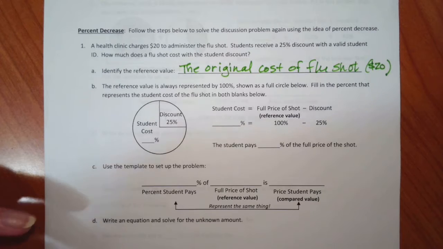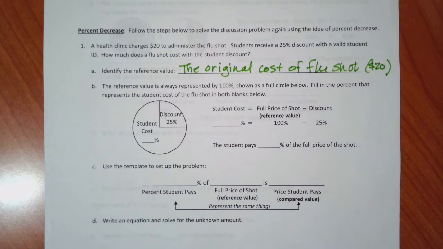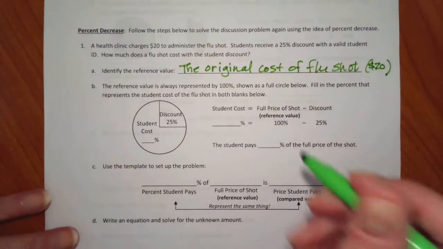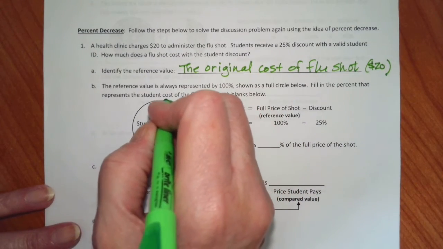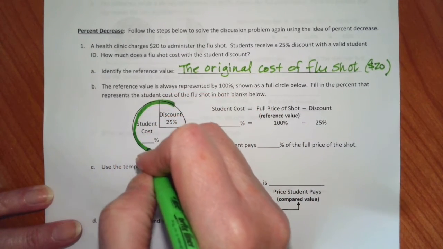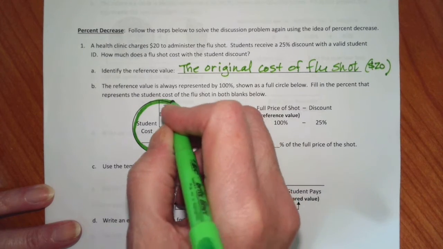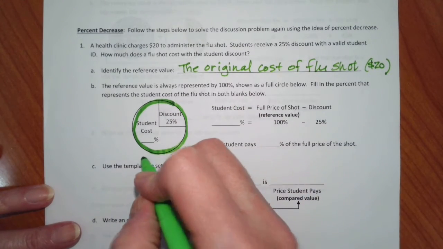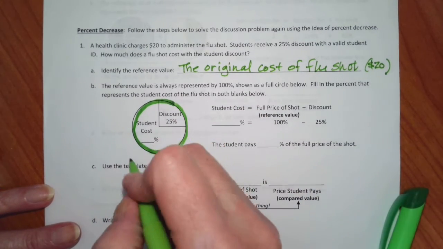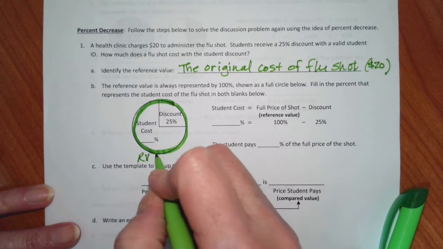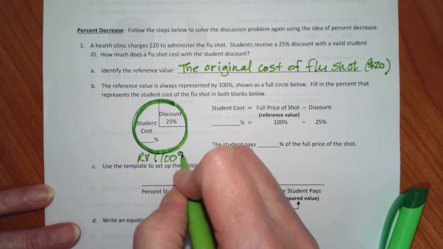As I'm doing this, I'm using a circle to represent the whole or the reference value. This becomes our reference value, which is always going to be 100%.